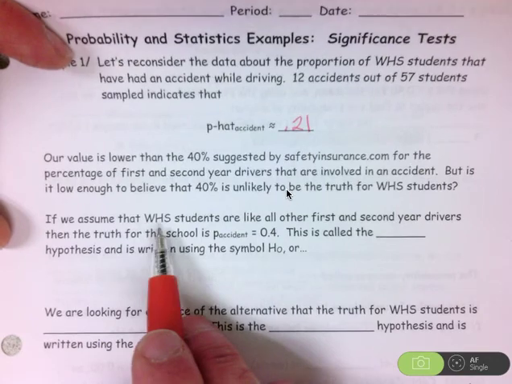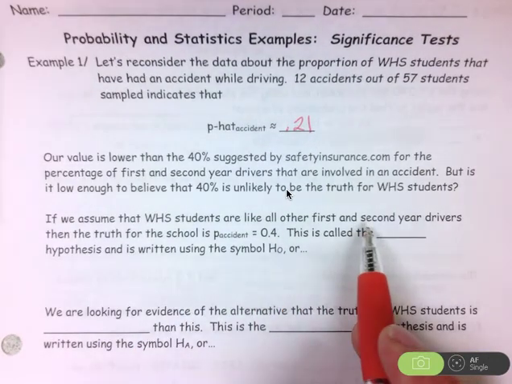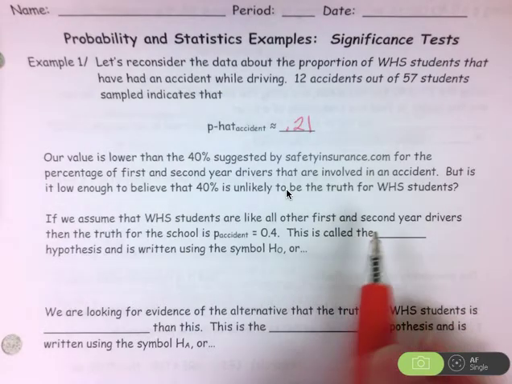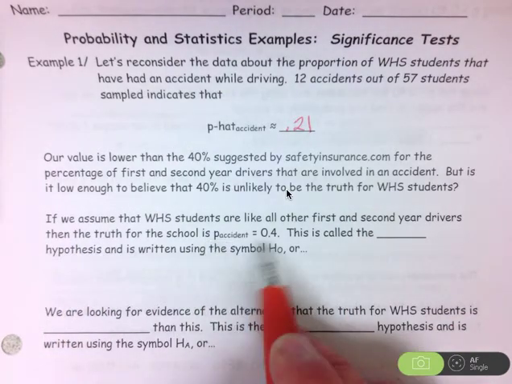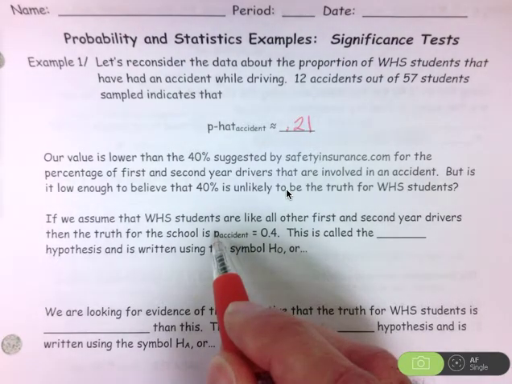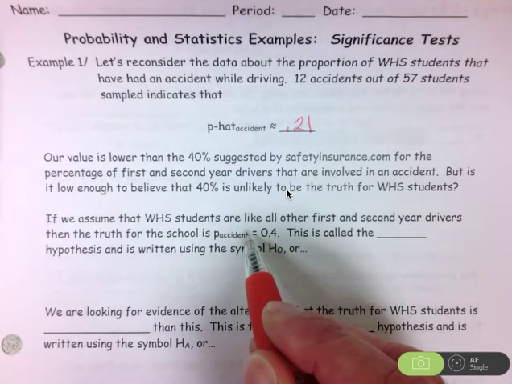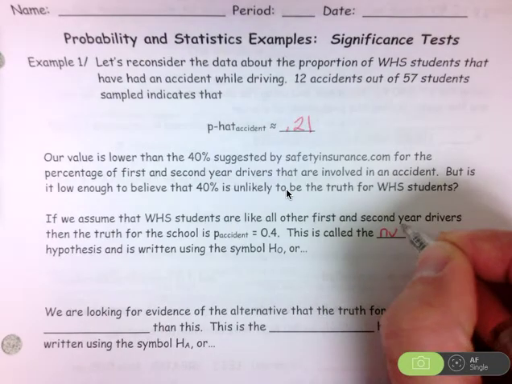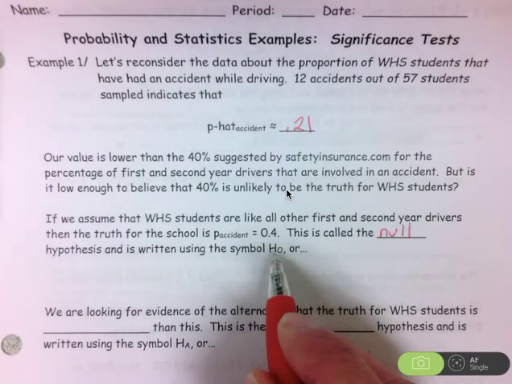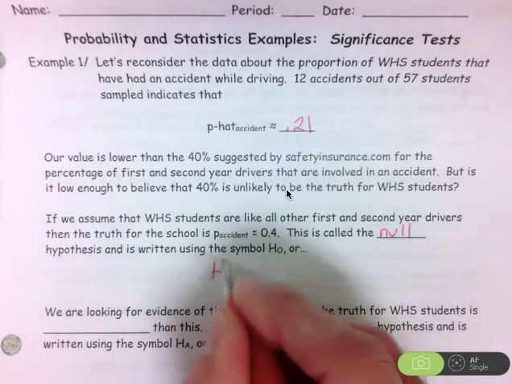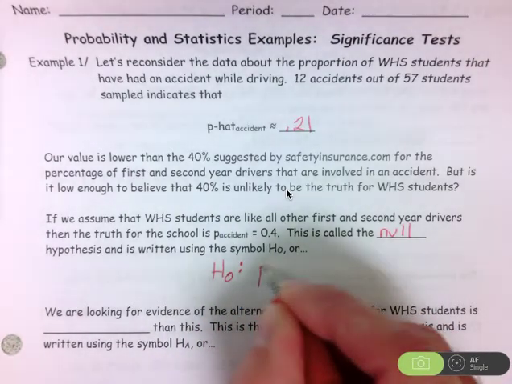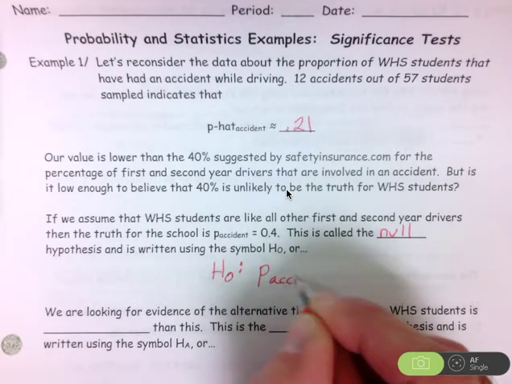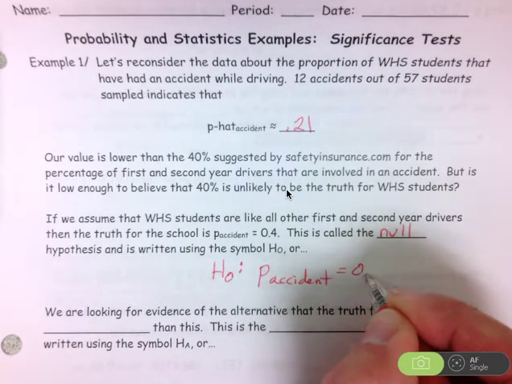If we assume that WHS students are like all other first and second year drivers, and notice what we're doing, we're assuming the truth for our school. We're assuming the truth, the proportion of students that have had an accident is 0.4. Notice this is not a p-hat, that's the real p. We're assuming that the truth for our population at Westfield is just like everybody else, all other first and second year drivers, is really 40%. This is called the null hypothesis, N-U-L-L, and it's written using this symbol, H sub 0. So if Westfield students are like everybody else, then the proportion that have an accident while driving is 0.4.